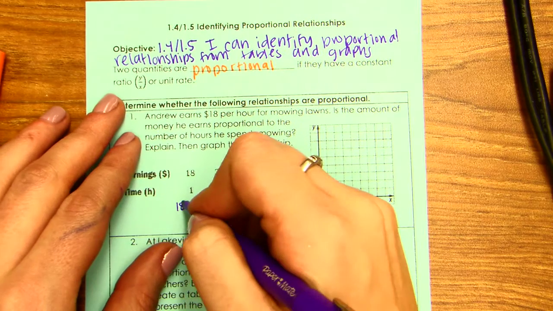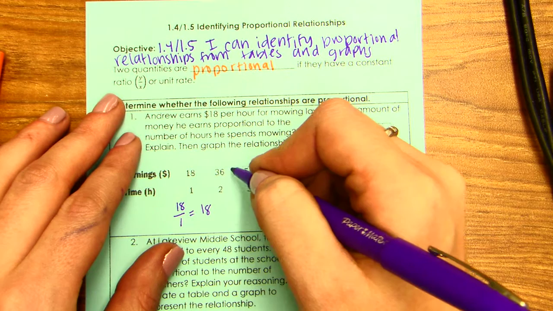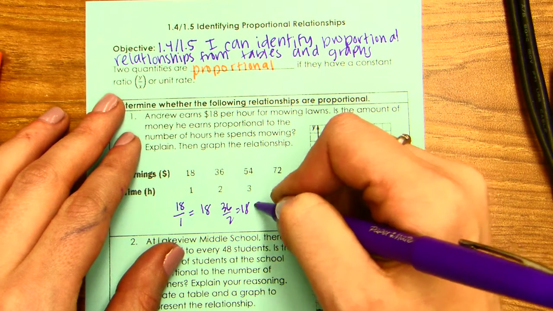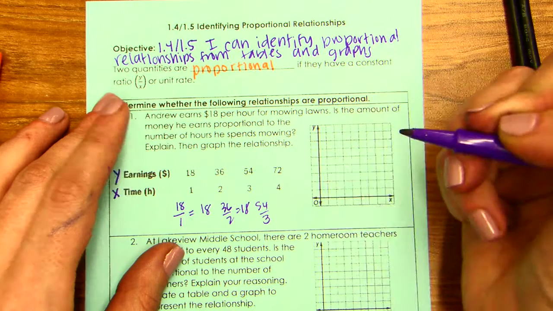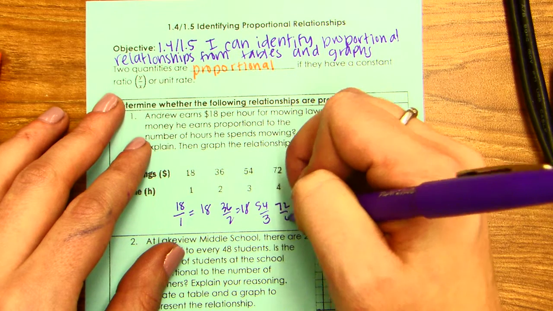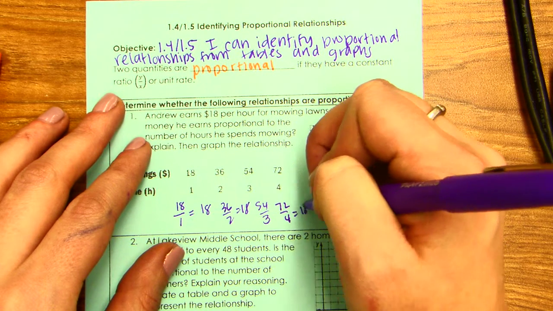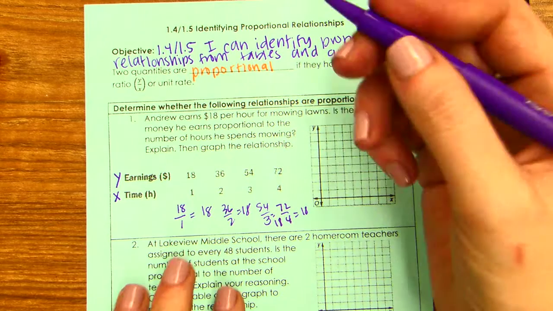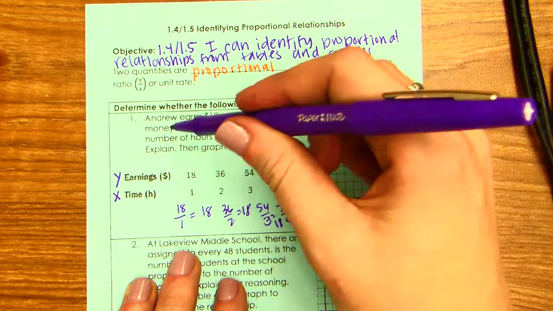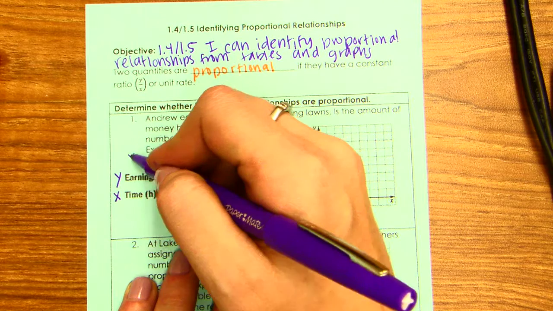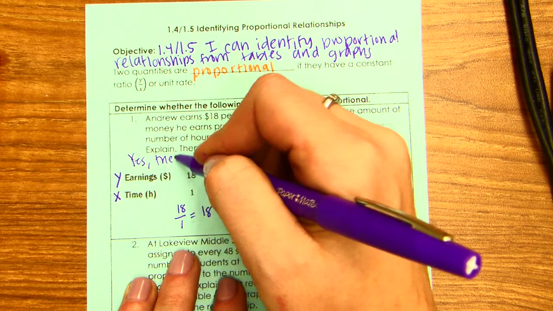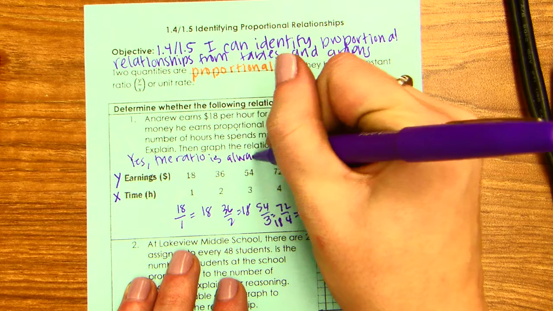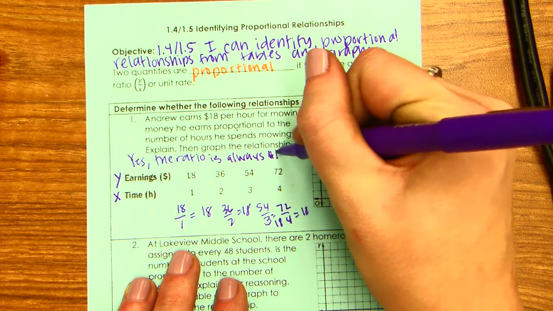So we'll do y divided by x. 18 over 1 is 18. 36 over 2 is 18. 54 over 3 is 18. And 72 over 4 is also 18. So since the ratio is the same, this is proportional. So is the amount of money he earns proportional? We'd say yes. The ratio is always $18 per yard.